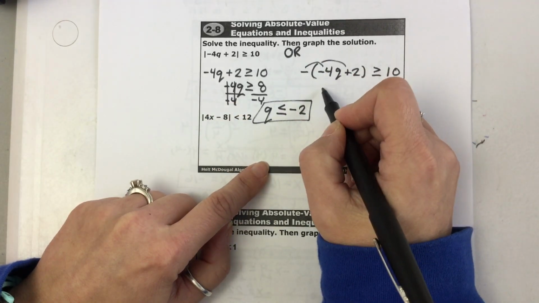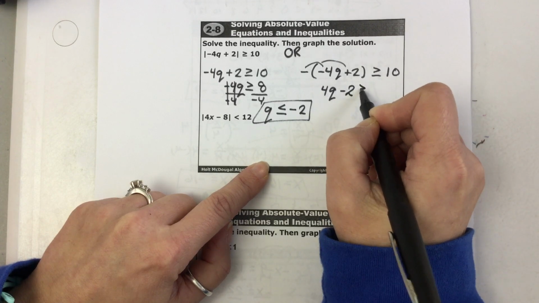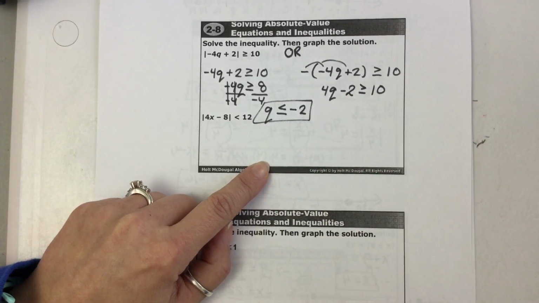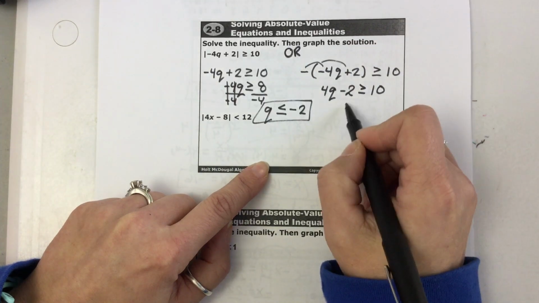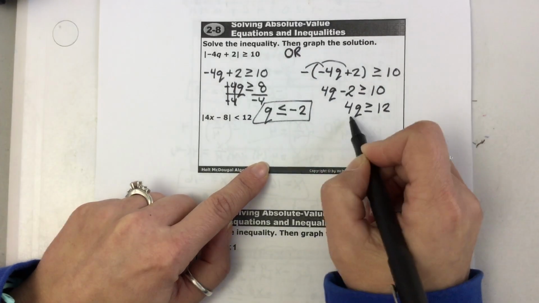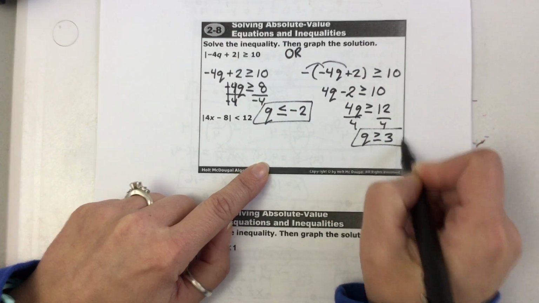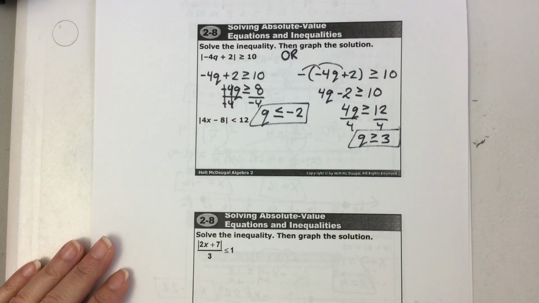Distribute the negative. So it's positive 4q minus 2 is greater than or equal to 10. Go ahead and add 2. So 4q is greater than or equal to 12. Divide both sides by 4. I do not have to flip the symbol because what I divided by was a positive.